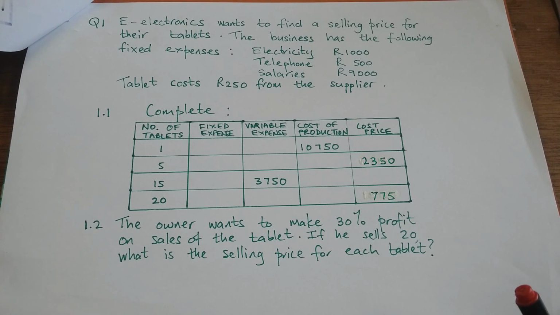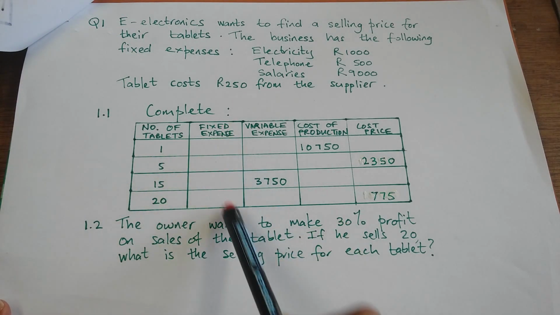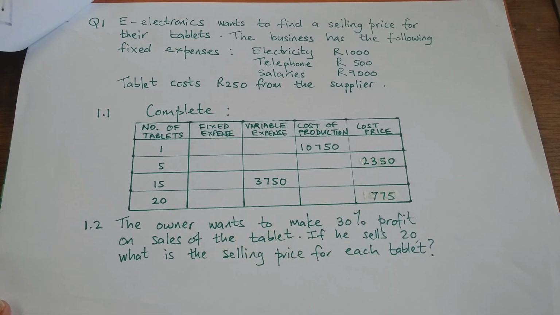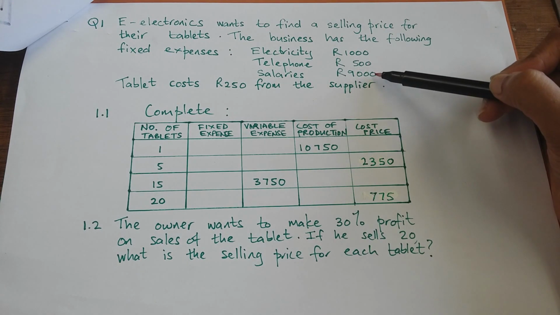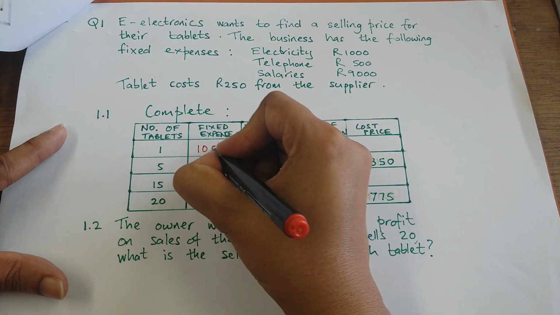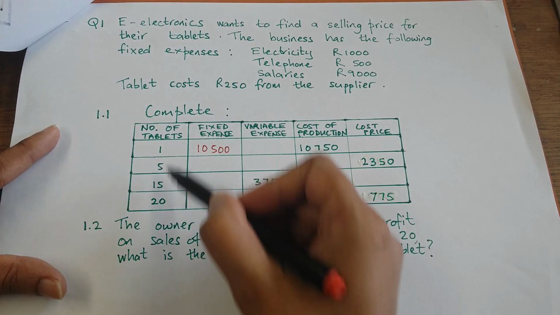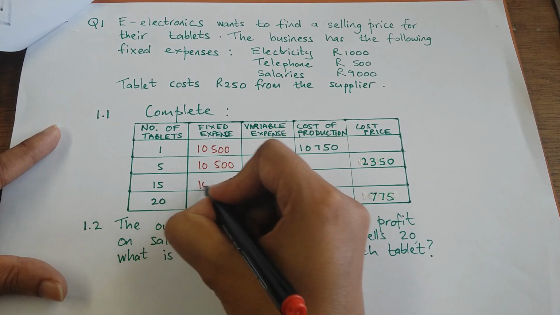Question 1.1 says complete the table. So we will start with number of tablets. It goes from 1, 5, 15 to 20. Fixed expense, variable expense, cost of production, and cost price. So we will start with fixed expense. Fixed expense is 1,000 plus 500 plus 9,000. So altogether my fixed expense is 10,500. And it will stay the same irrespective of the number of items. So 10,500 all the way down.